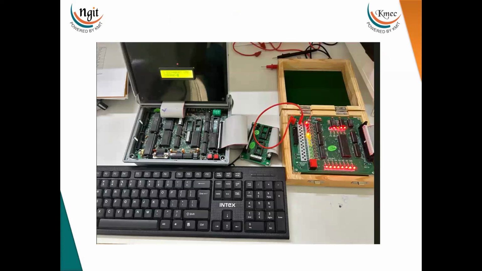Now here I will show you the kit. This is the 8085 microprocessor kit. If you see this kit, you can see the 8255 and one more 8255. Two 8255 ICs are given, and here you can see the sockets. Here with this kit I am using one more 8255 IC.